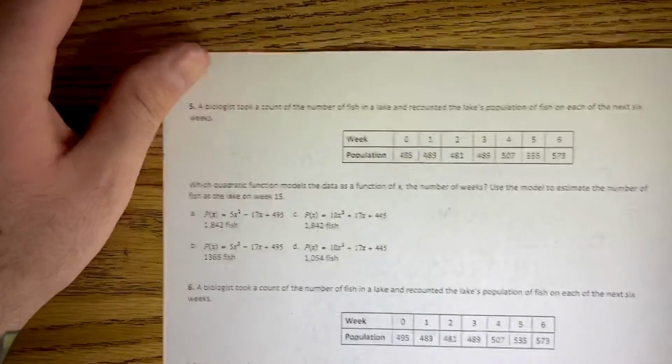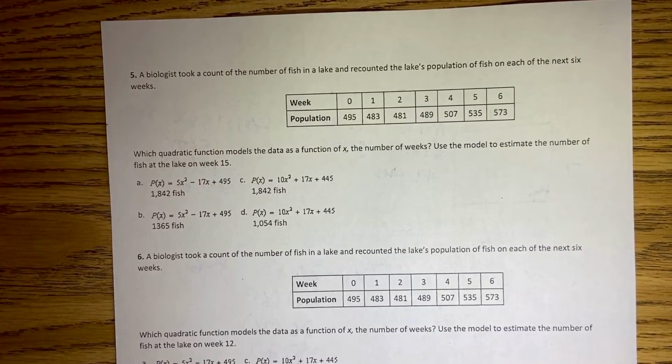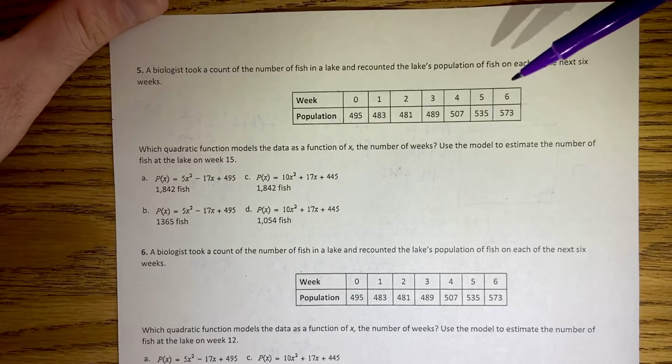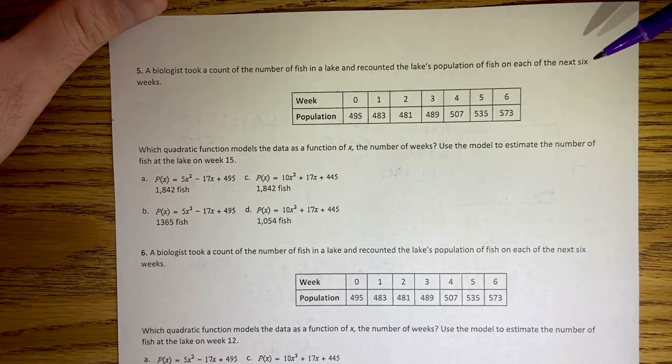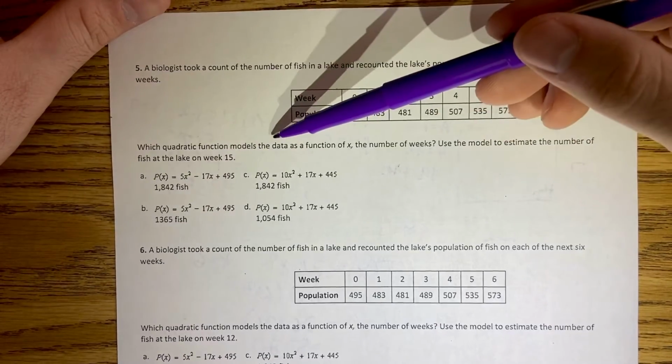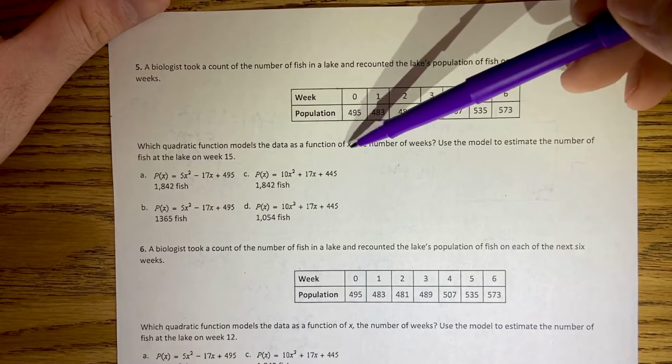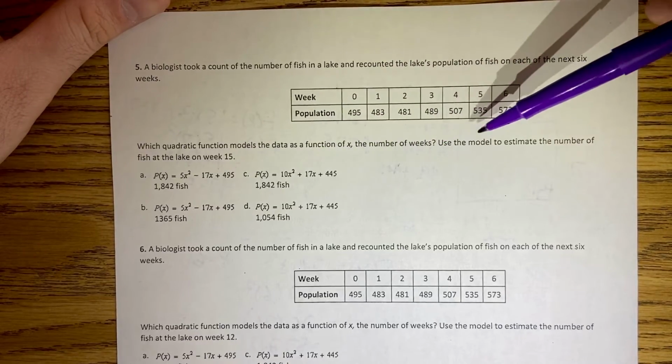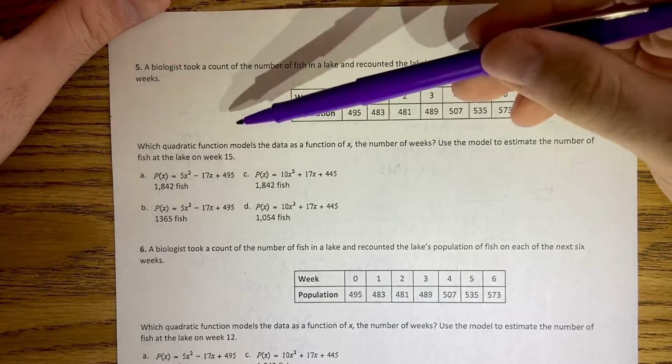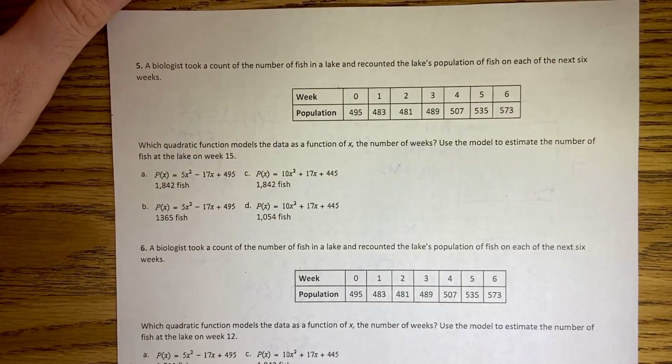So on the back, biologists took a count of the number of fish in a lake and recounted the lake's population of fish on each of the next 6 weeks. Which quadratic function models the data as a function of x, the number of weeks? Use the model to estimate the number of fish in the lake at week 15.